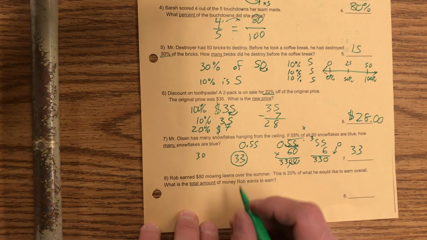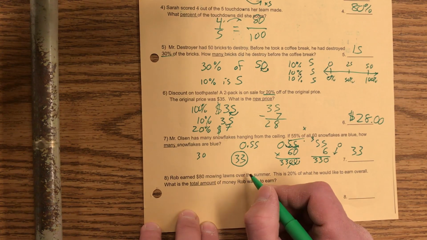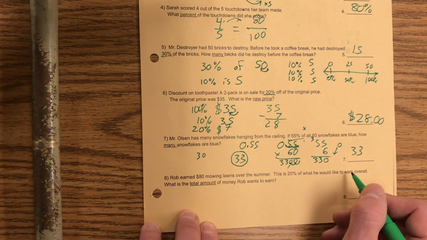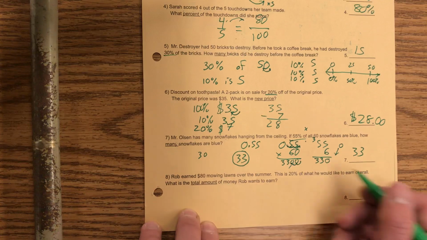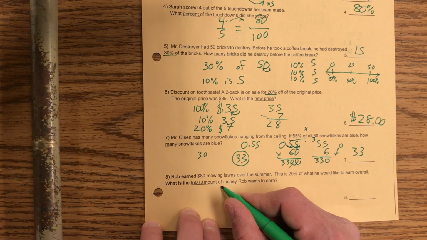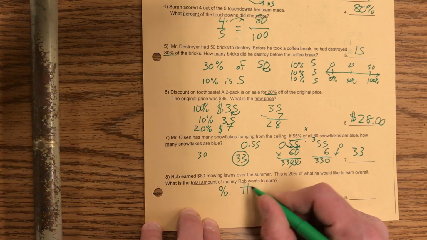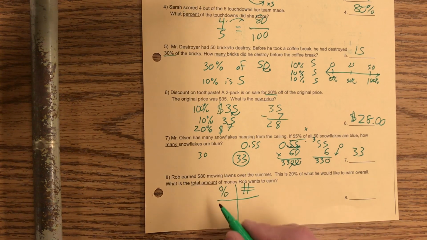This is where they're telling me a part of it, and they're saying, so what's the whole, right? He earned $80 over the summer. That's 20% of what he wants to make, because he's going to go buy something that costs more money. So what's the total amount? So I don't know the total. I have to find that. I can't think of a better strategy than just writing a blank ratio table with these two things. And then putting in what I know. I know that he earned $80 and 20%.